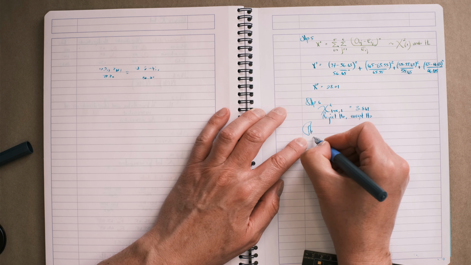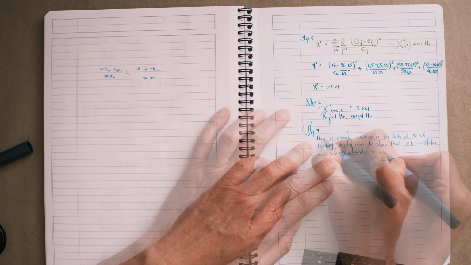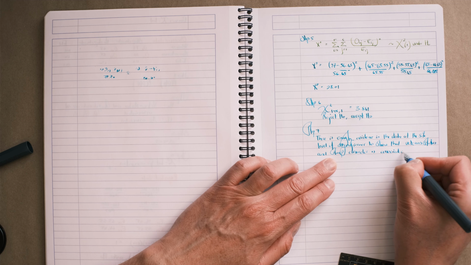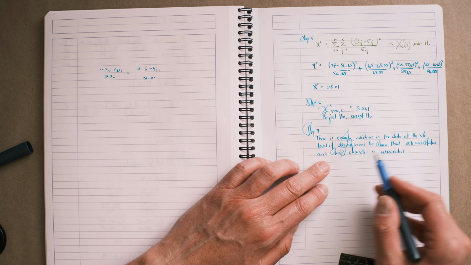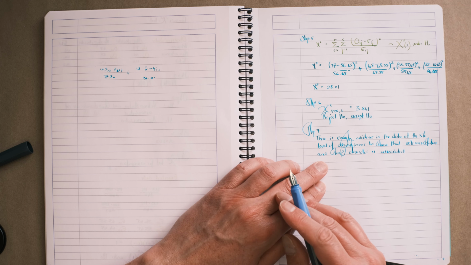So let's write step number 7. I've simply written there's enough evidence in the data at the 5% level of significance to show that veteran status and sleep disorder, those two variables, are associated with each other.